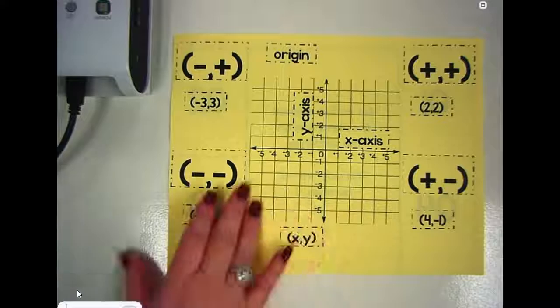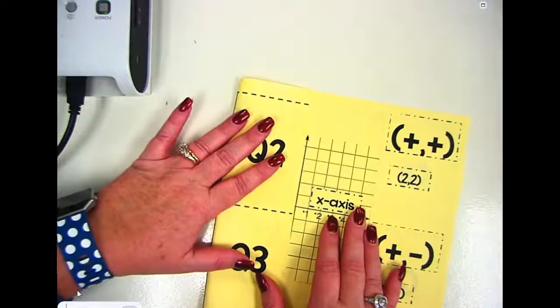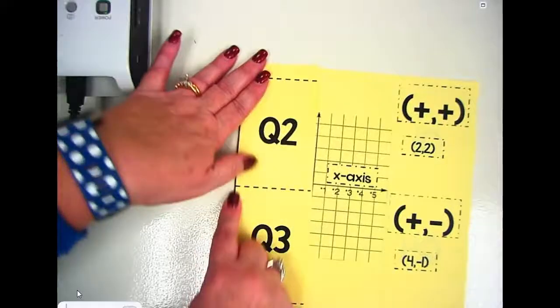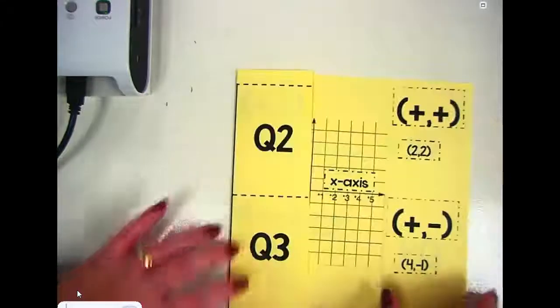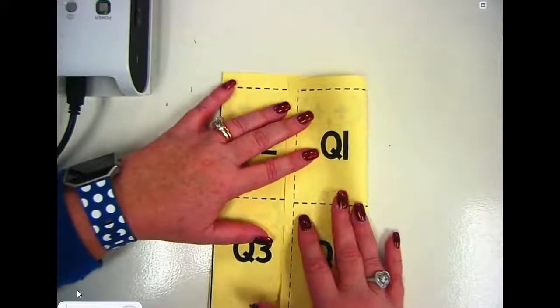All right, so the first thing we need to do is fold. You're going to take this left side and fold it in so we can see quadrant 2 and quadrant 3. And you're going to take the right side and fold it in as well.